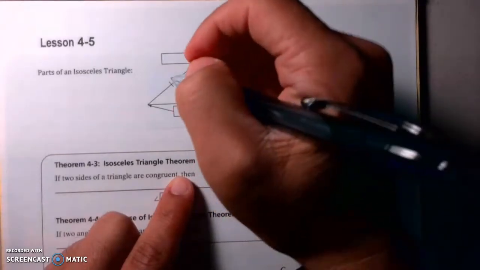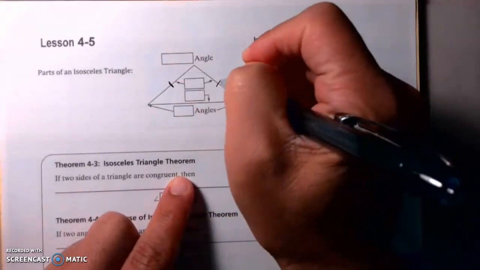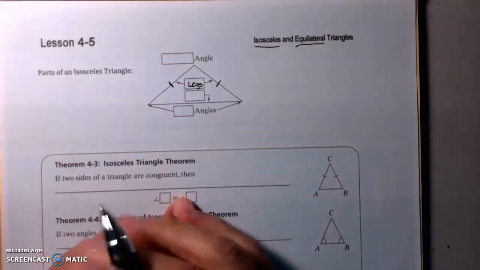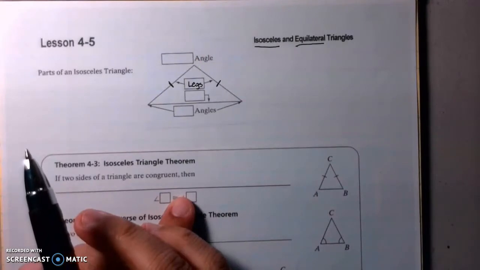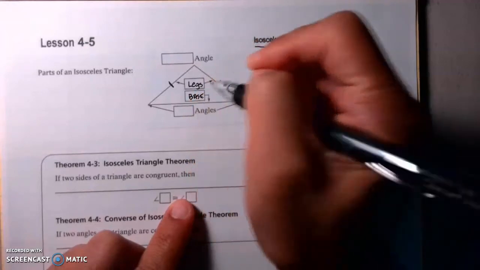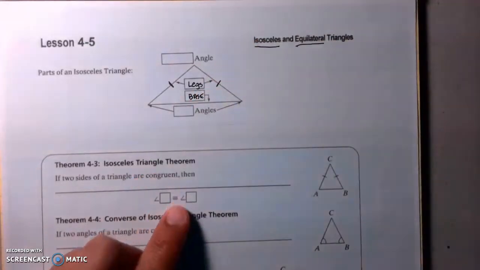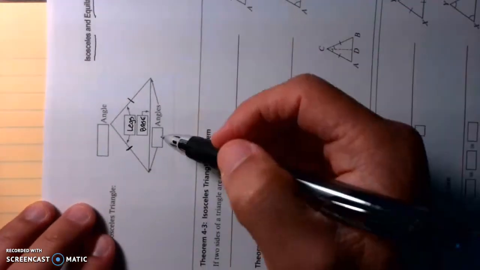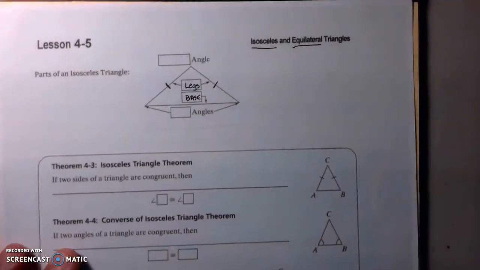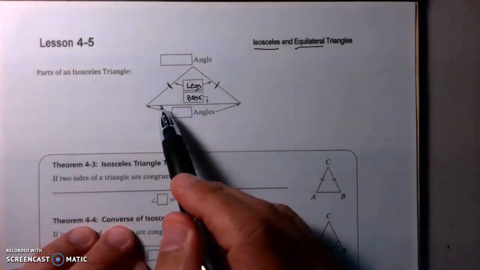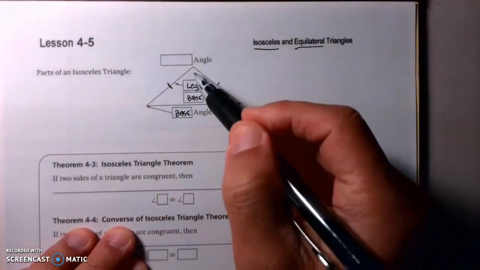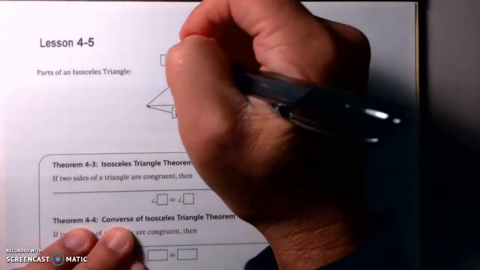Just naming the parts. The two sides that are congruent are called the legs. They're also called sides, but the ones that are flat out congruent we call legs. The one side that is not would be considered the base. Now don't assume that the base has to be like on the bottom. If I rotate this paper, this is still the base, and these are the legs because they're the congruent sides. The two angles that form the base are called base angles. And the one angle that's not touching the base, this is the vertex angle.